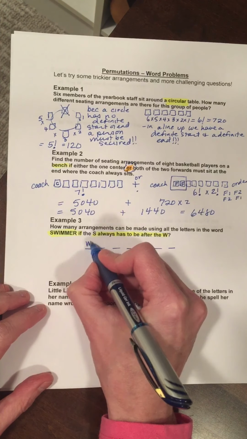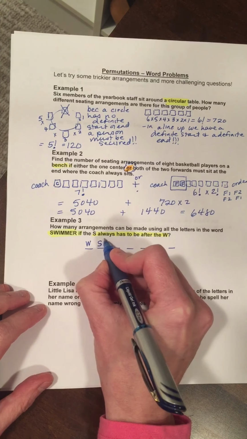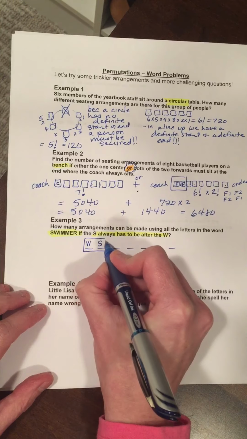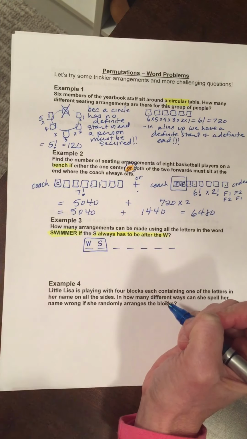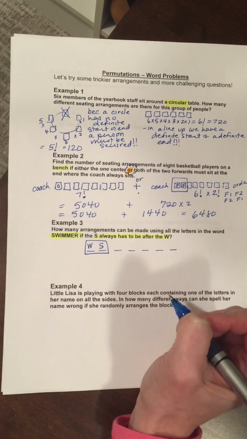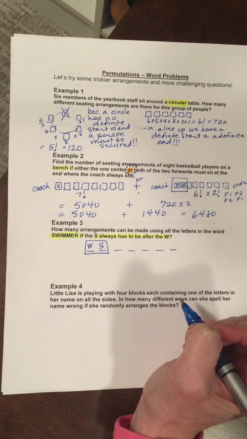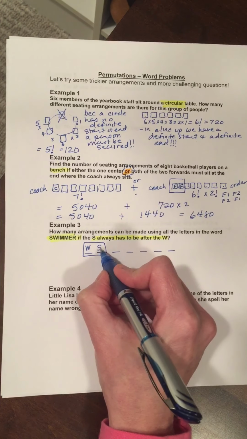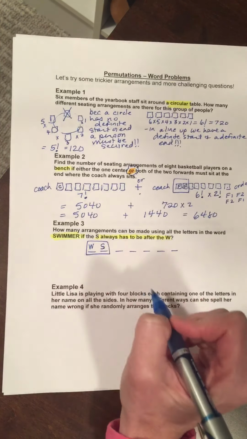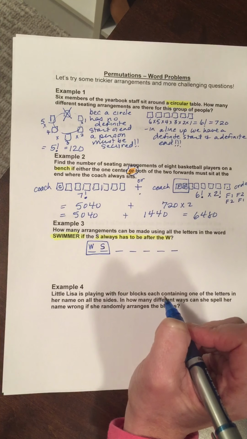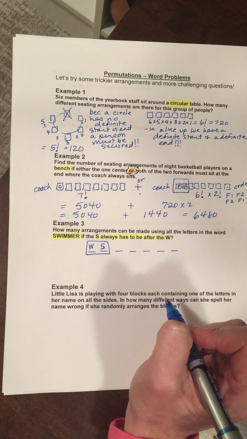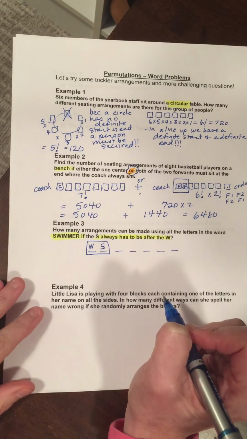The S always has to travel after the W. So without the question using the word together, if the S has to always be after the W, it's insinuating that this is a together question with particular order.